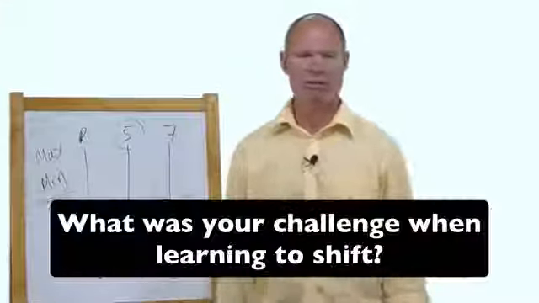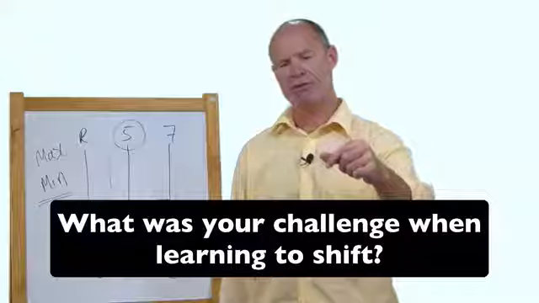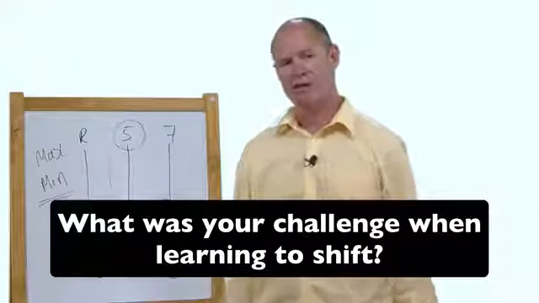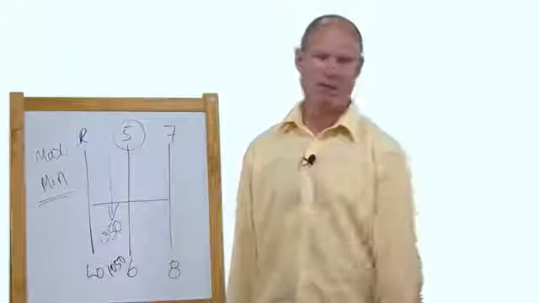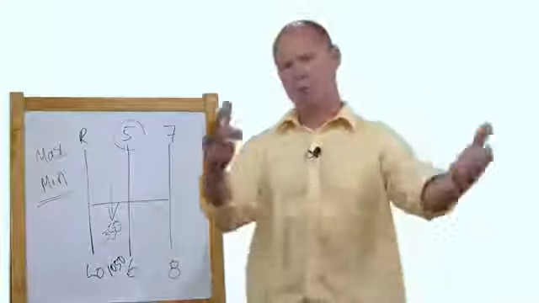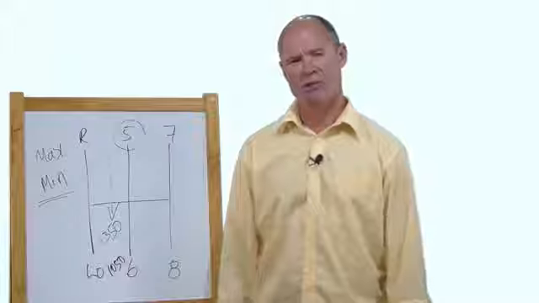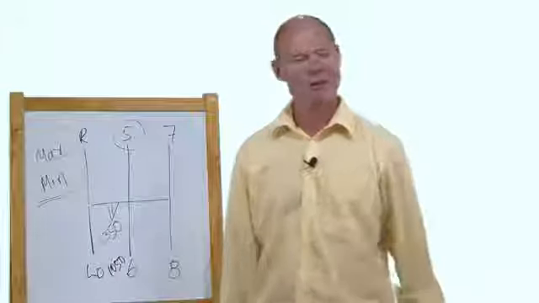Question for my smart drivers. When you started learning how to drive a non-synchromesh transmission, what was your biggest challenge in learning how to shift a non-synchromesh transmission? For example, was it downshifting? Was it double clutching? Which part of learning how to shift a non-synchromesh transmission gave you the most grief?